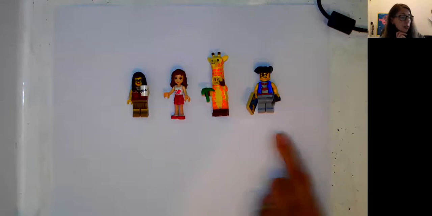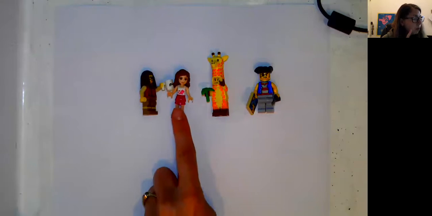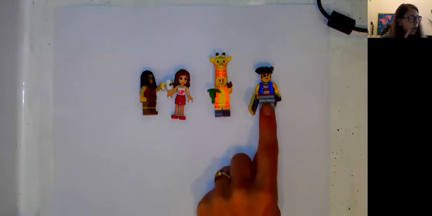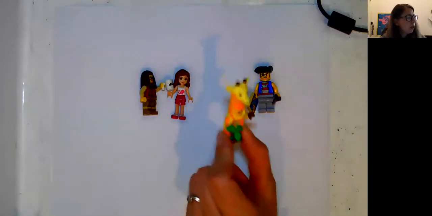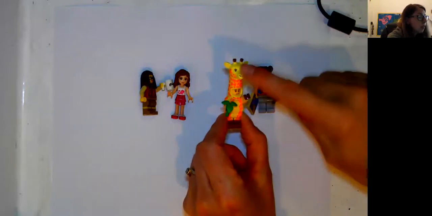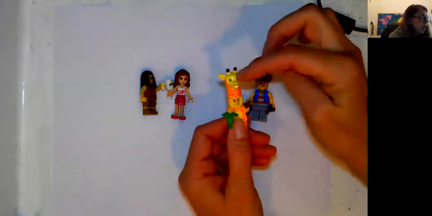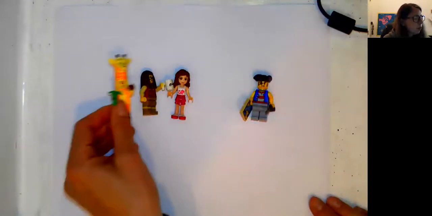So let's go ahead and take a look at my Lego collection. The first thing I'm going to be looking at is their faces. Which one has the most interesting face? And I'm looking at all four competitors in my competition. I'm going to say that the giraffe is going to win the discussion about faces, because the giraffe actually has two faces. There's a person's head underneath, and it's a little hood, and on top is the giraffe. So I'm going to put that one in first place.